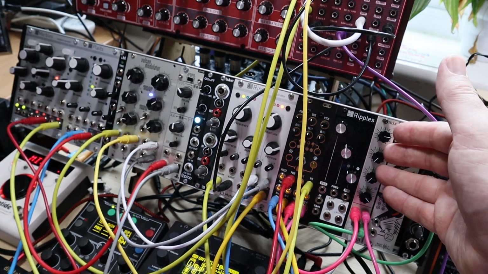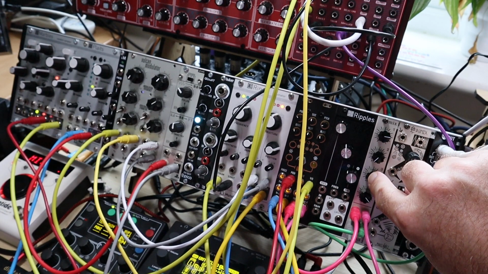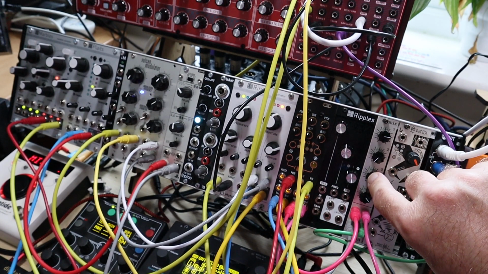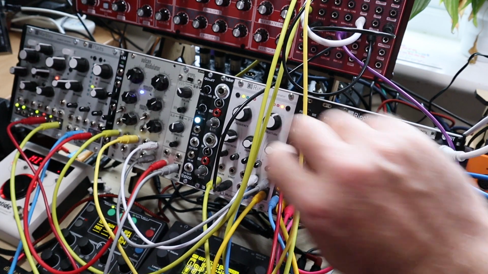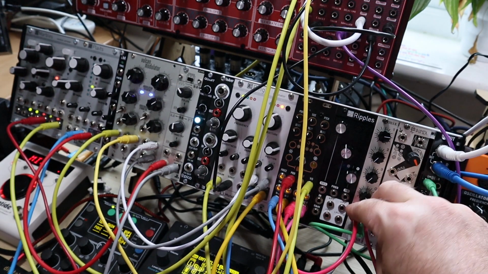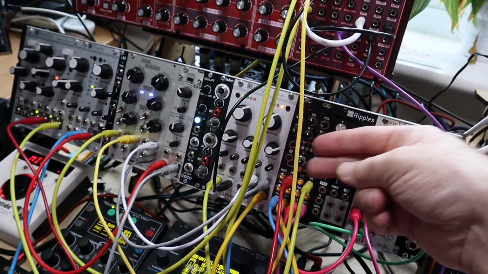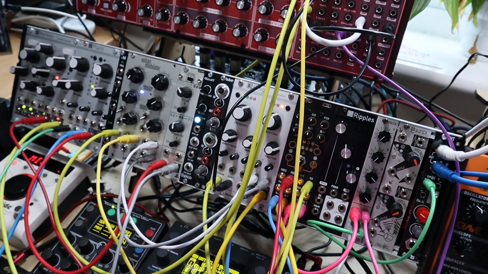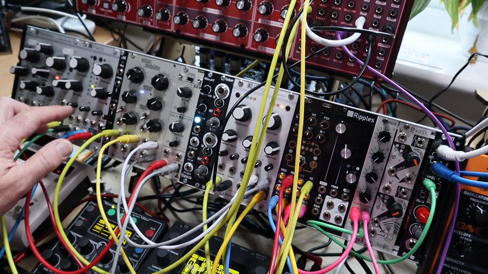I've got this Manhattan Audio 3-channel mixer here, and so channel 3 is going to be the output of the plates via a wave folder, and channels 1 and 2 are the output of rings through an Antumbra Smog, which is a Mutable Instruments Clouds clone. Okay, now let's see what happens if I hit play and we listen to plates.